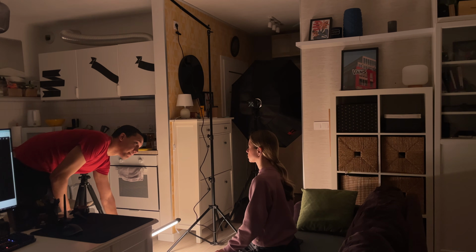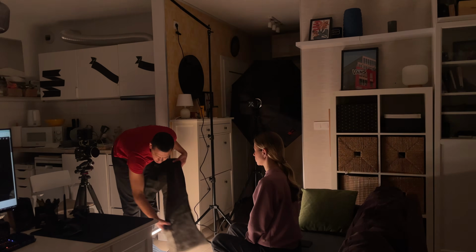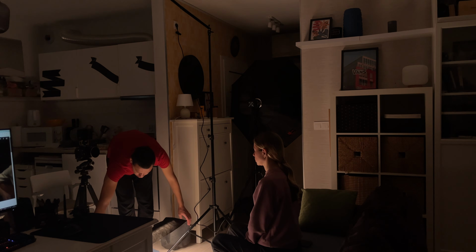Bottom lighting is achieved by placing a light source below the subject, shining upwards. You can experiment with the angle and distance from the subject, as well as soften the shadows by adding a diffuser or blocking light that hits the character directly.